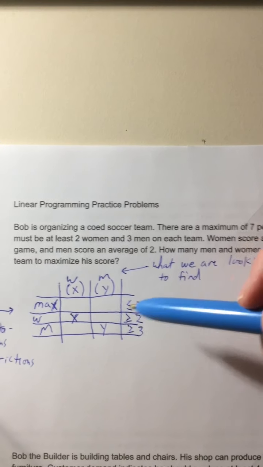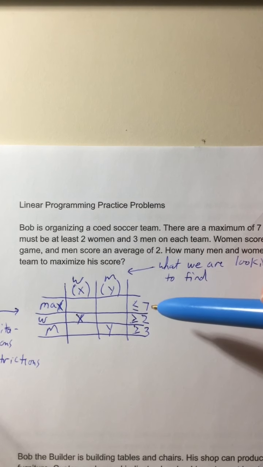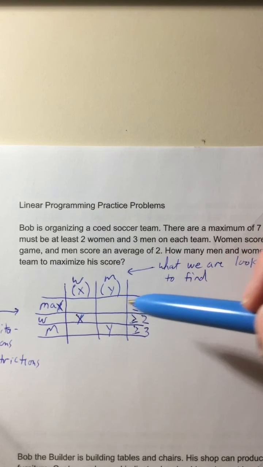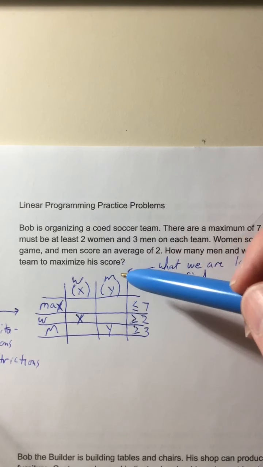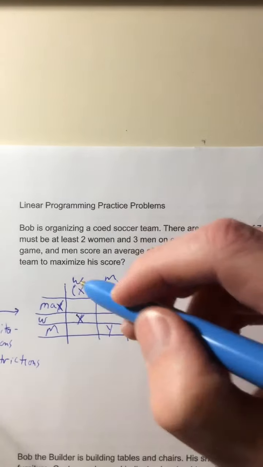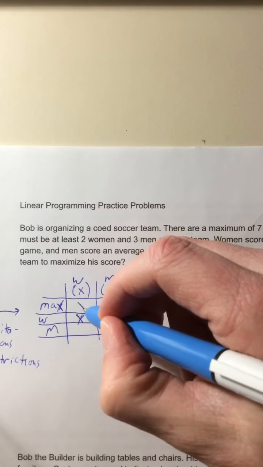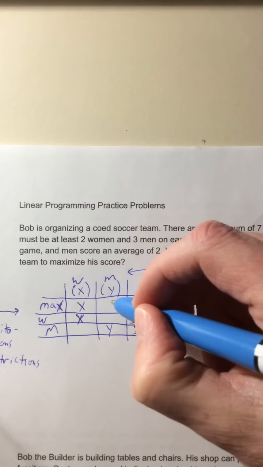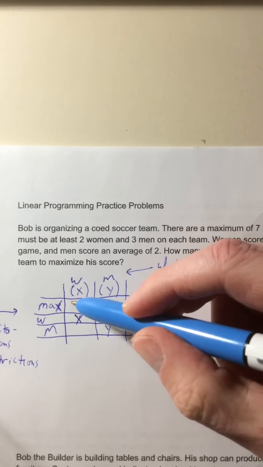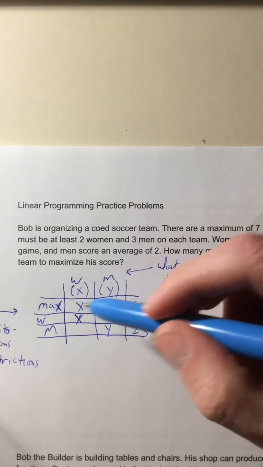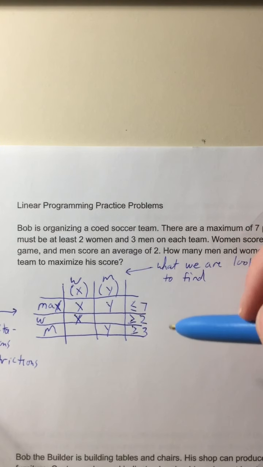So if there are 7 people on the team, how do we figure out how many people are on the team? Well, we know the team is made up of men and women. I'm sorry, women and men. So the number of women on the team on the field at the moment is X, and the number of men is Y. And so we're going to end up with a little inequality here: X plus Y is less than or equal to 7.